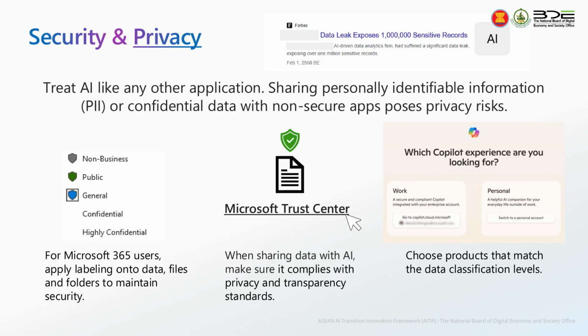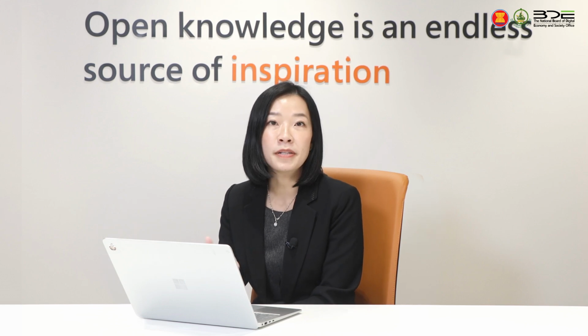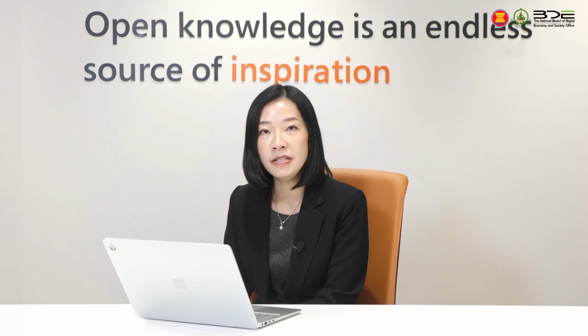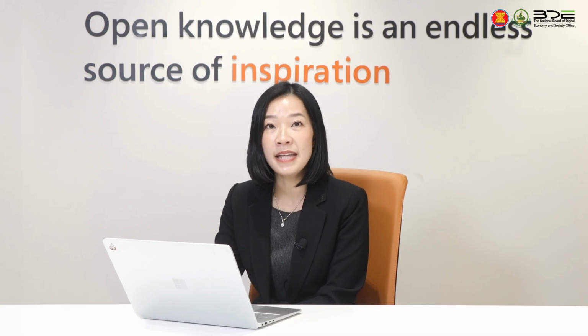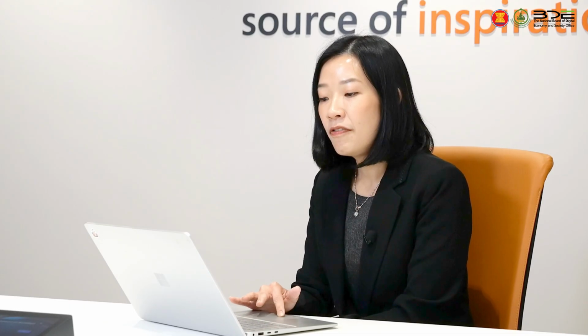The second is compliance and transparency. We can use the Microsoft Trust Center to provide clear guidance on how data is handled securely when you share data with AI, including applications. The last one, we have to always choose the right product. As we can see in most products right now, they give the user a choice to select whether the AI usage is more for the organization or more for personal use. So we have to classify what action we need. For example, we can use the enterprise-grade Copilot for work-related tasks but not the personal one.